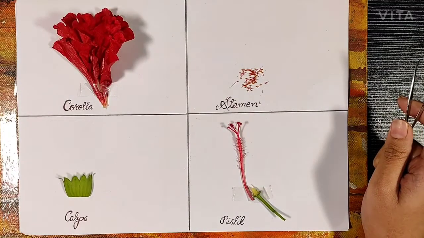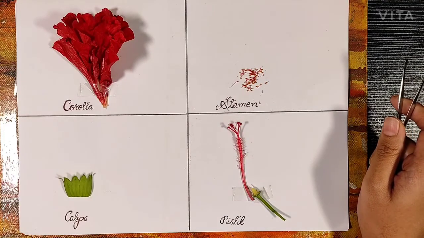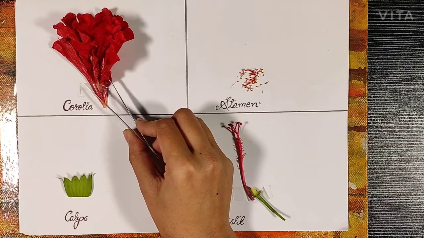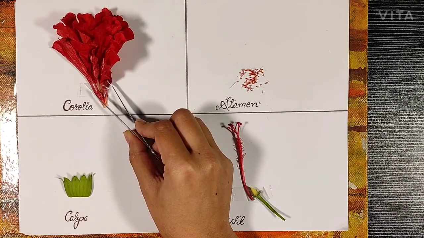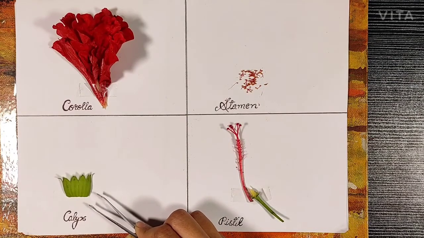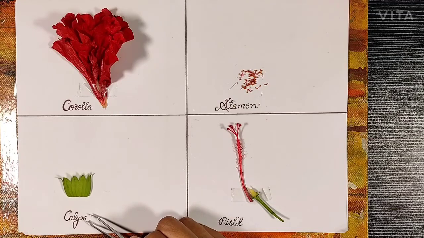Children, here are the dissected parts of a flower. Corolla. I told you, petals collectively are known as corolla. Calyx. Calyx is a green leafy structure. And sepals together are known as calyx.